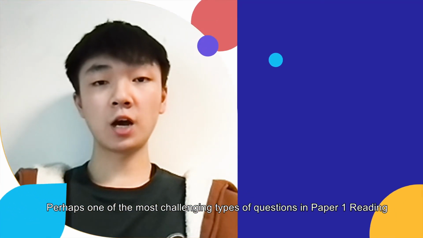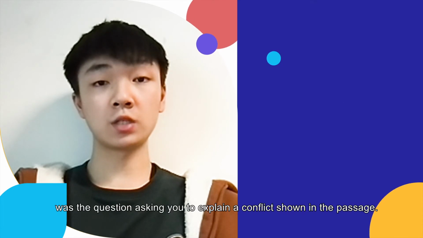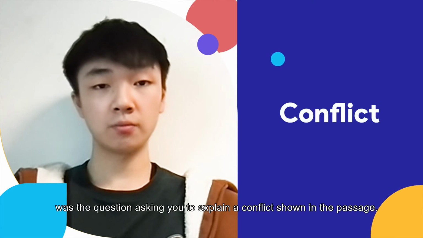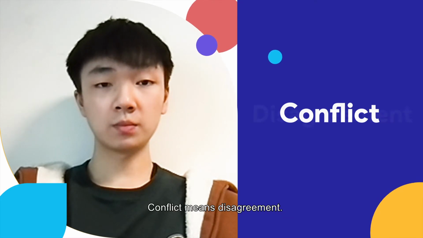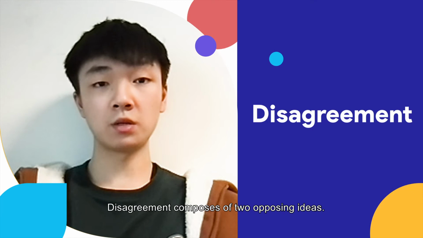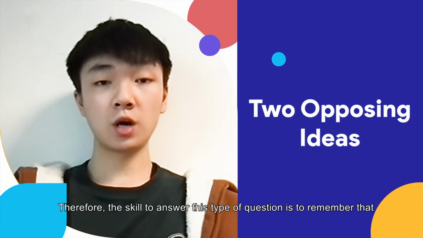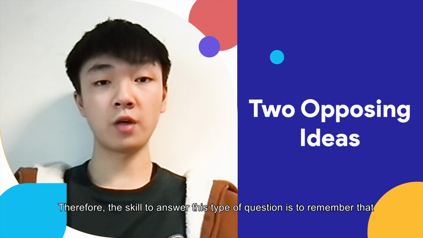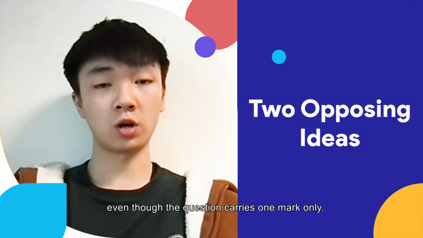Perhaps one of the most challenging types of questions in Paper 1 reading was the question asking you to explain a conflict shown in the passage. First, what exactly is a conflict? Conflict means disagreement. Disagreement is composed of two opposing ideas. Therefore, the skill to answer this type of question is to remember that there are two parts you need to address, even though the question carries 1 mark only.